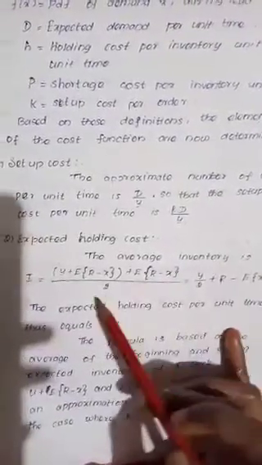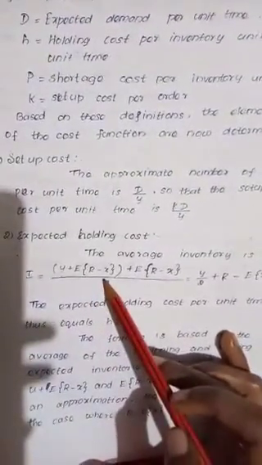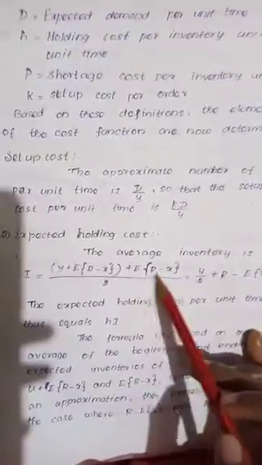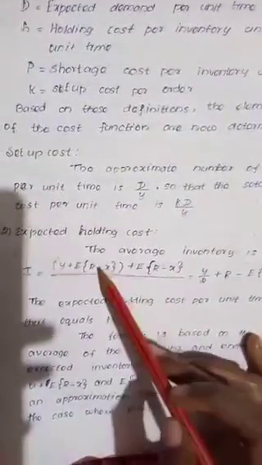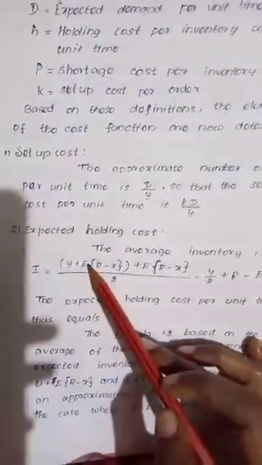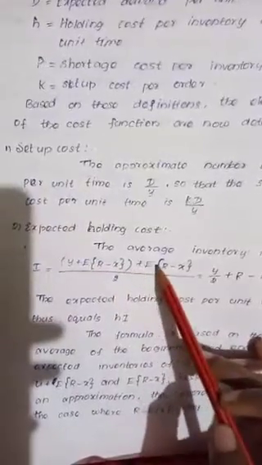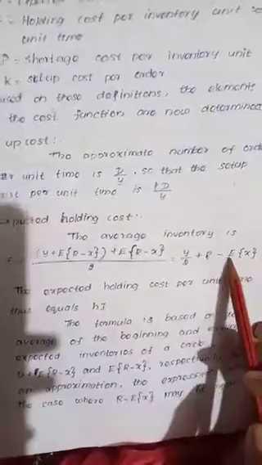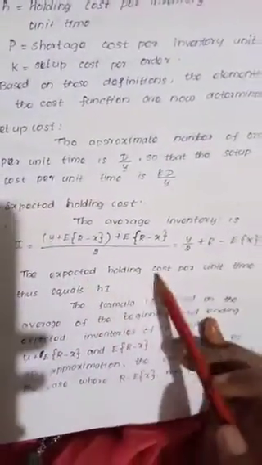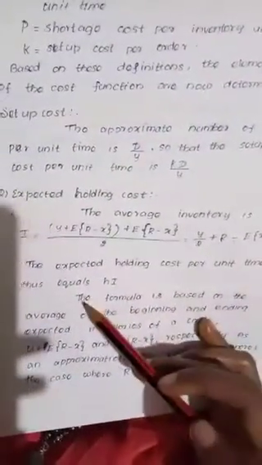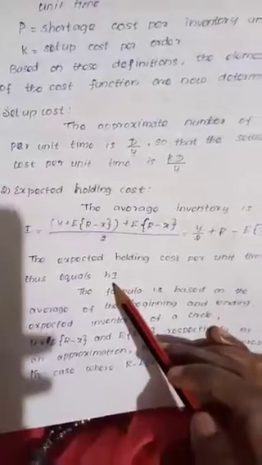Expected holding cost. The average inventory is I = (y + E[R − x] + E[R − x]) / 2. Simplifying this, I = y/2 + R − E[x]. The expected holding cost per unit time thus equals hI.